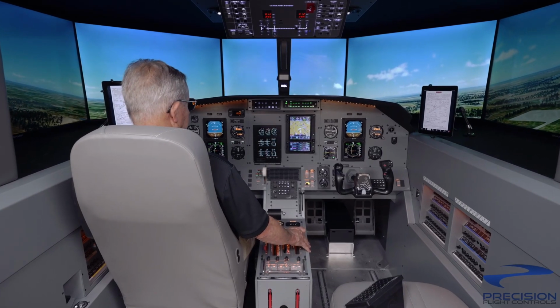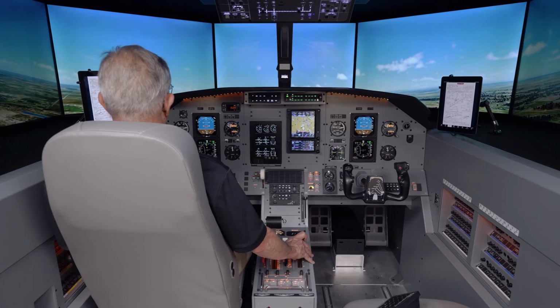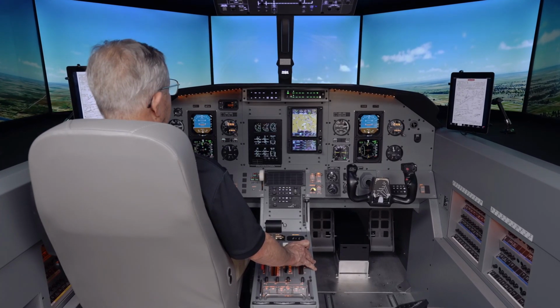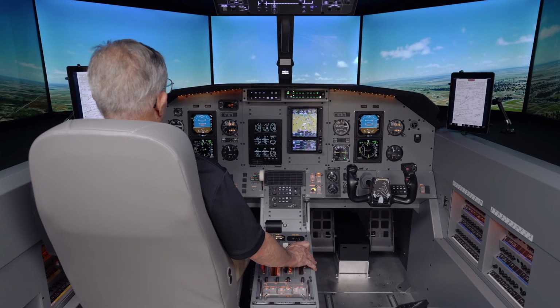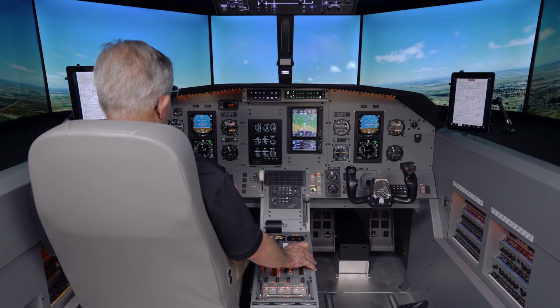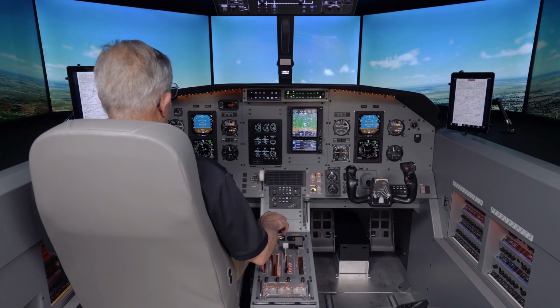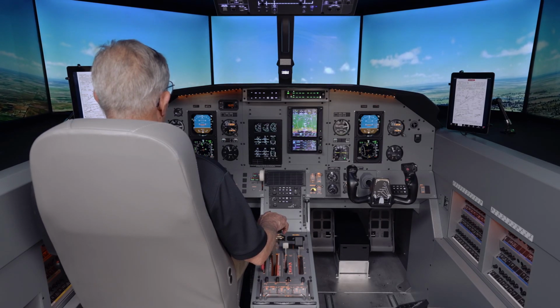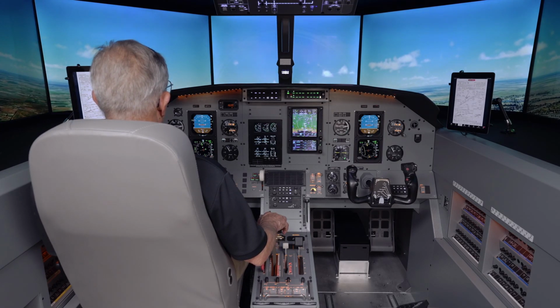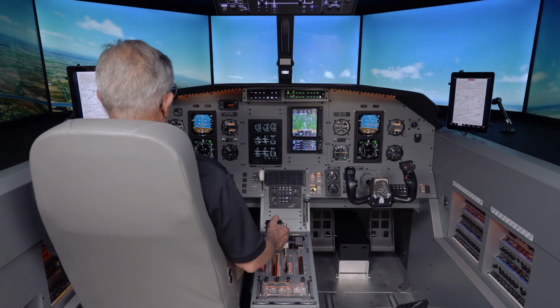We'll fly the airplane to the turn back altitude and then raise the flaps. Now passing the turn back altitude, 1,000 feet, flaps coming up. And we'll make a turn from traffic here.